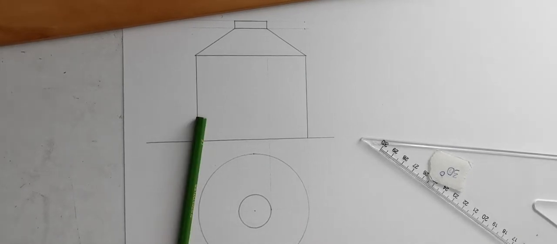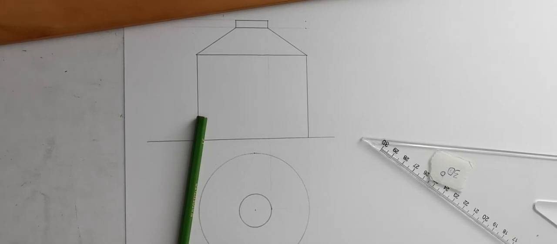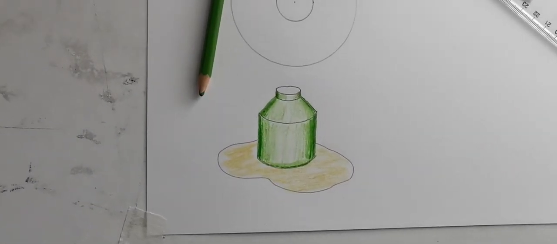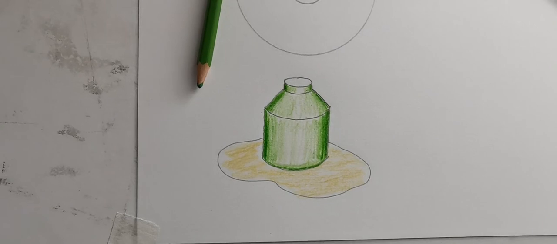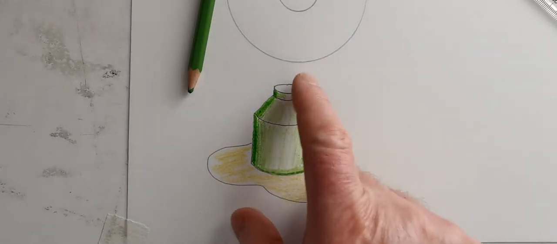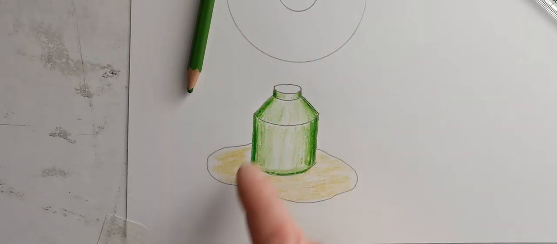And you could of course colour in your horizontal plane a different colour. So there is our bin. Sorry guys, I forgot to focus that camera there, so I just started off with the top, ellipse on top.